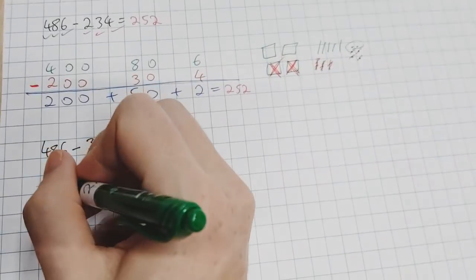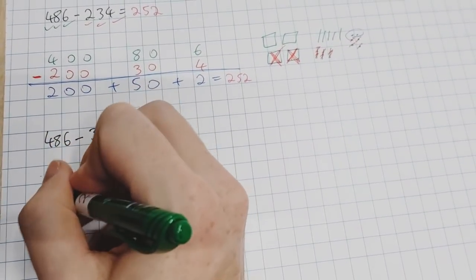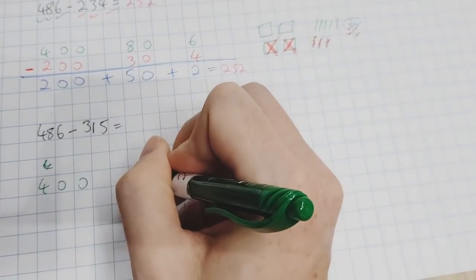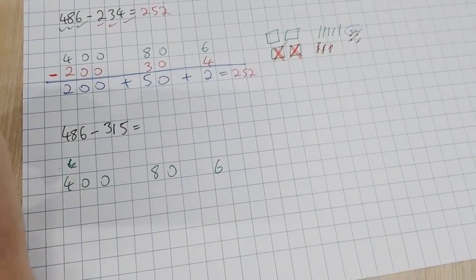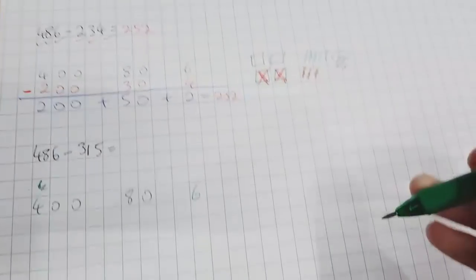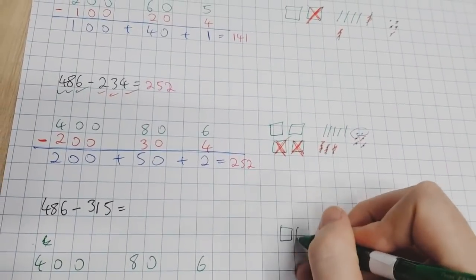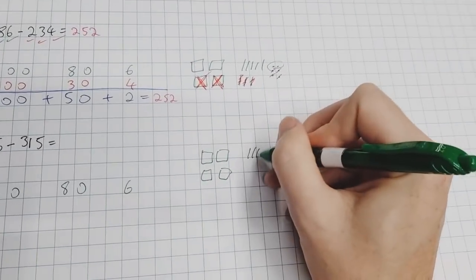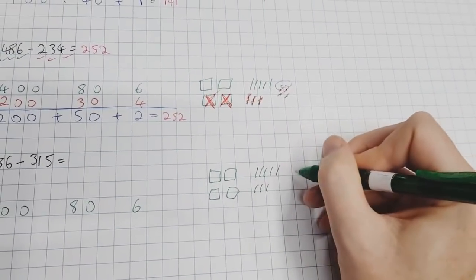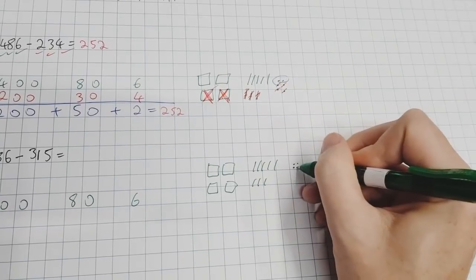So, start off. 2 lines, 480 and 6, which would look like 100, 200, 300, 400. 10, 20, 30, 40, 50, 60, 70, 80, and 6. 1, 2, 3, 4, 5, 6.